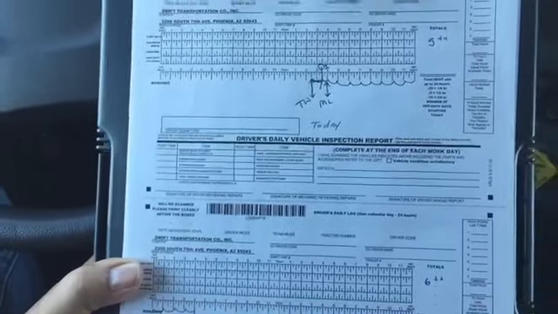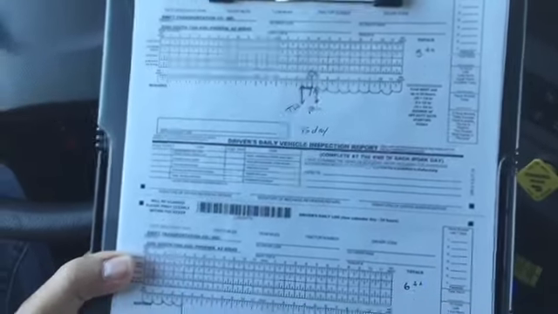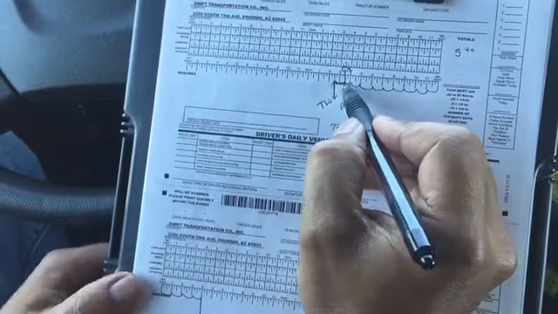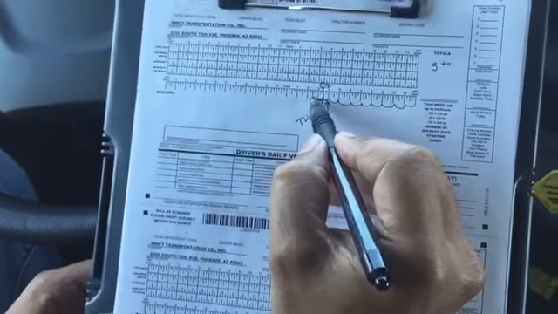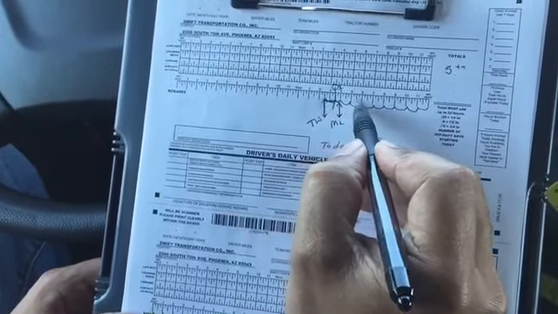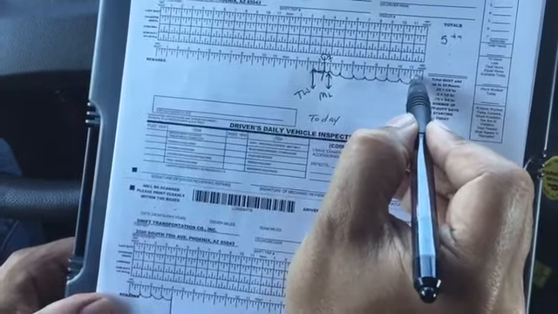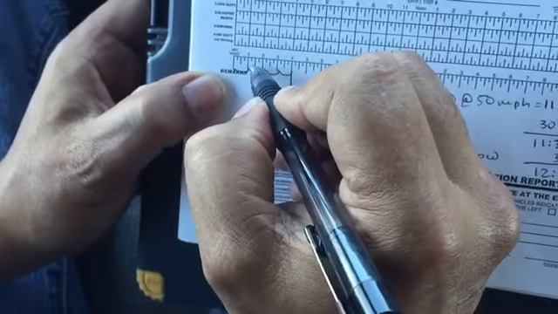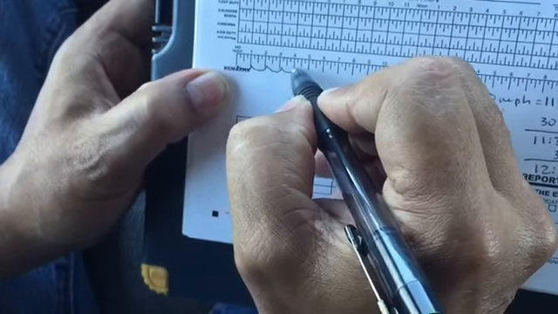Okay, so now let's start counting hours. So start at 2:30 and start counting. Start right here and go. Count your little humps. 1, 2, 3, 4, 5, 6, 7, 8, 9, 10, 11, 12, 13. It's 13 and a half. 13 and a half hours.